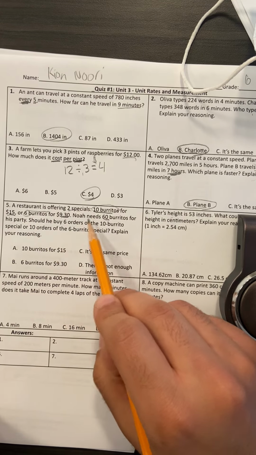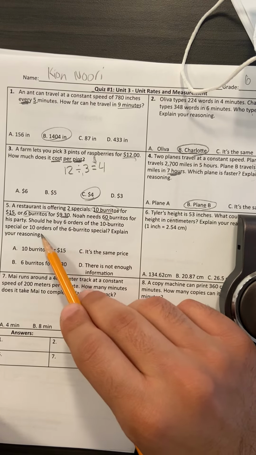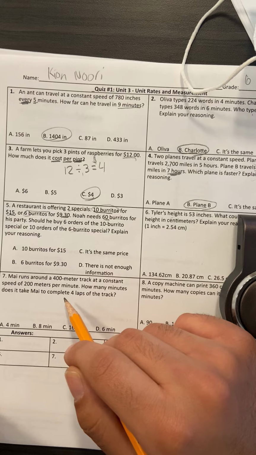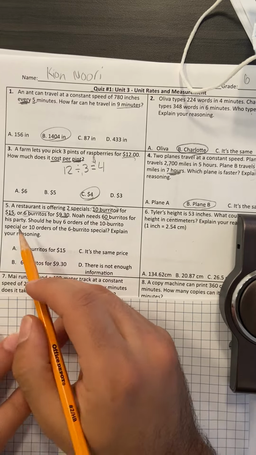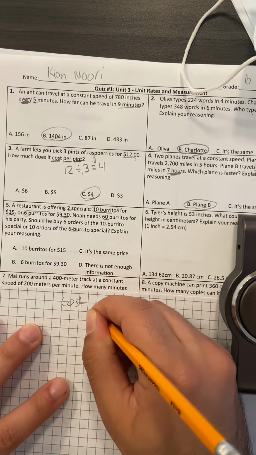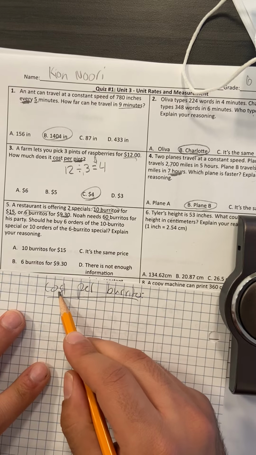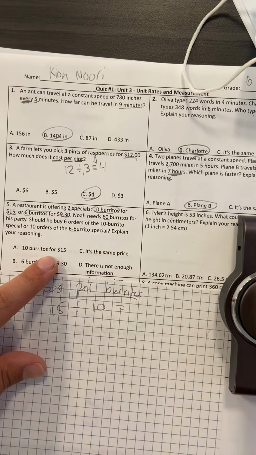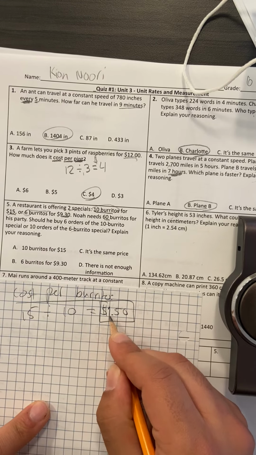10 of this deal, because 6 times 10 is also 60. So should he buy 6 orders of the 10 burrito special, or should he buy 10 orders of the 6 burrito special? So what we need to do here is figure out which deal has the cheaper cost per burrito. So to do that, we have to find the cost per burrito of the first deal. The first deal is $15, and that gets you 10 burritos. So that's going to turn out to be $1.50 per burrito.